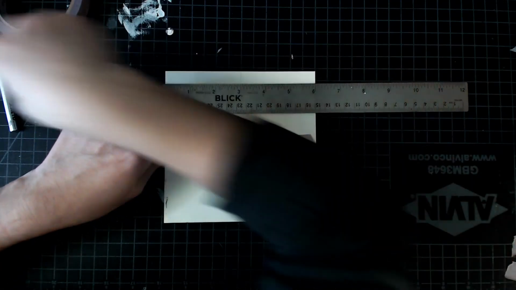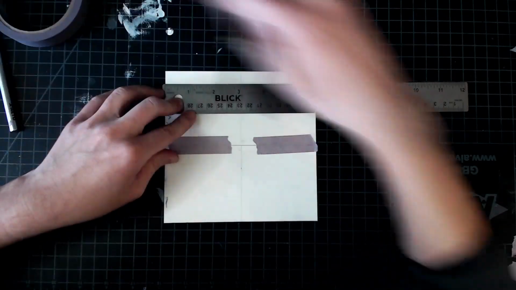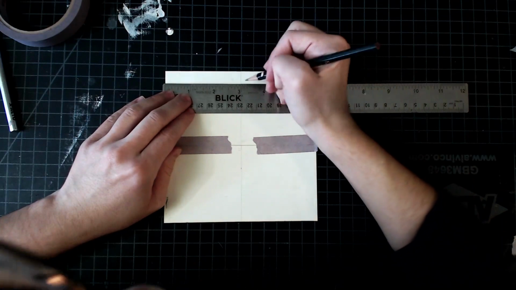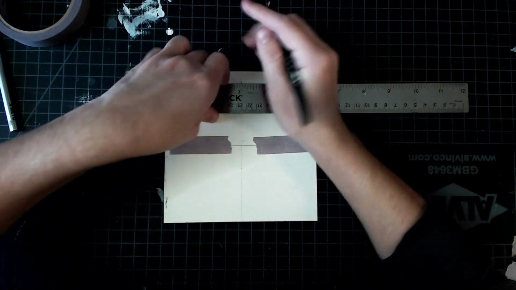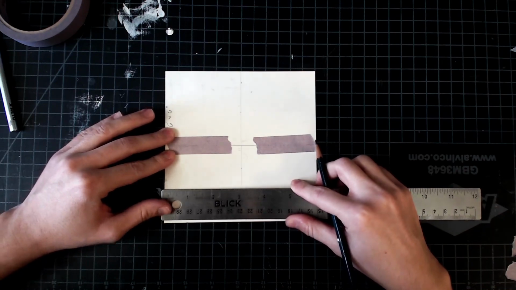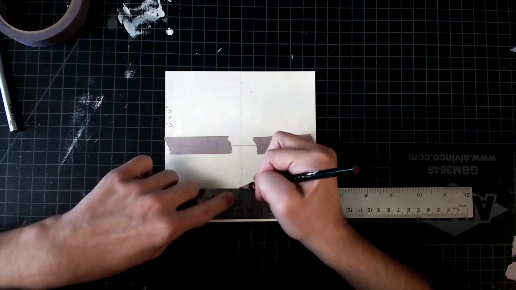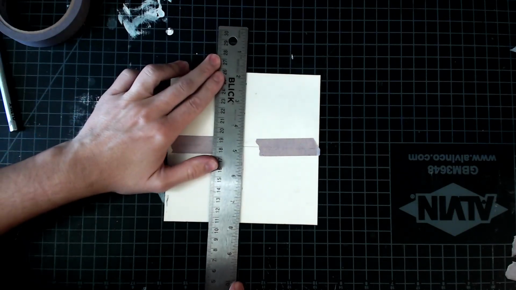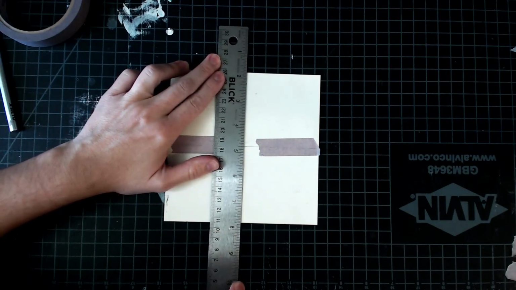Maybe it wasn't perfectly straight to begin with, so maybe that's on me. All right, so I'm going to go ahead and mark this. Oh, it is a little off. Look at that. User error. Okay, all right, and then over here a little bit. That was total user error, guys. All right.